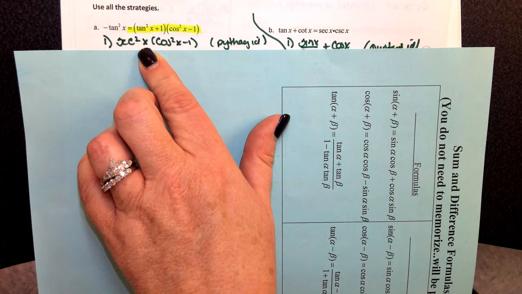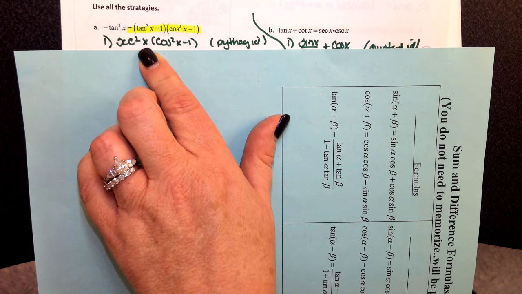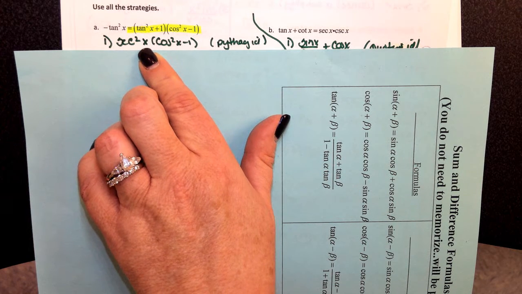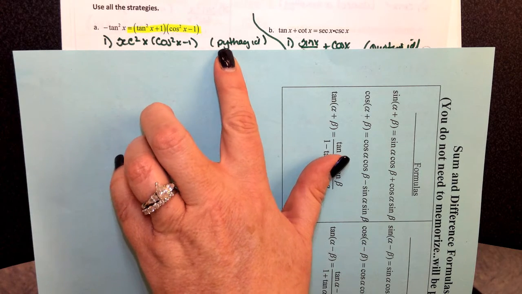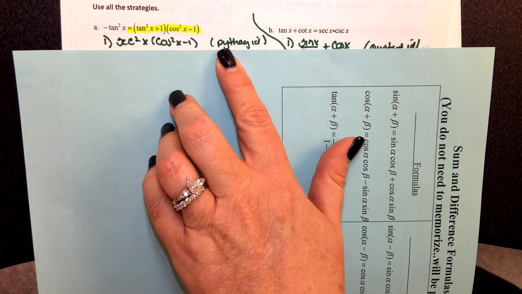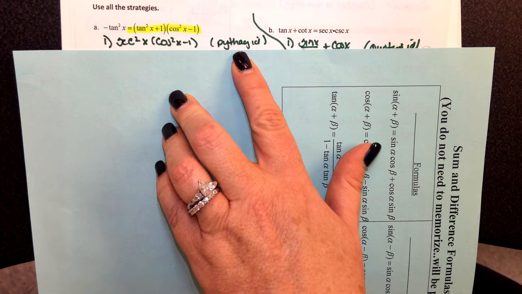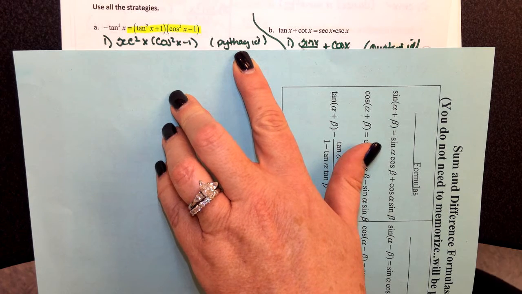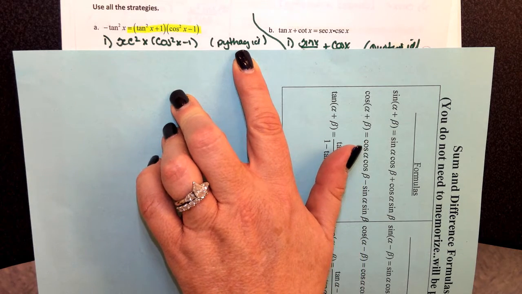Remember, as I was checking some of your homework, a lot of you were not putting reasons or justifications next to your steps. You're not going to get credit if I do not see a justification. You've got to write Pythagorean identity. So make sure when you're doing your homework, you are putting your reasons there.